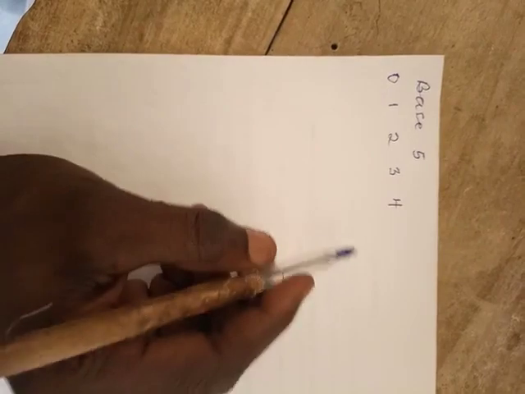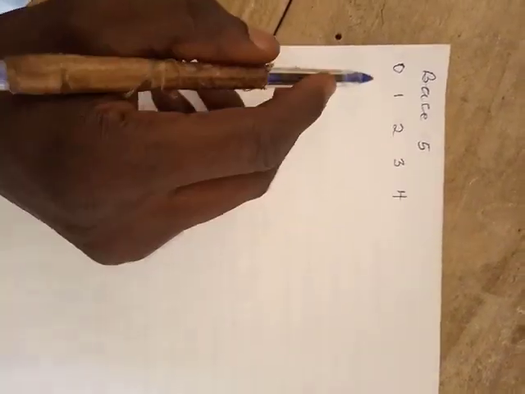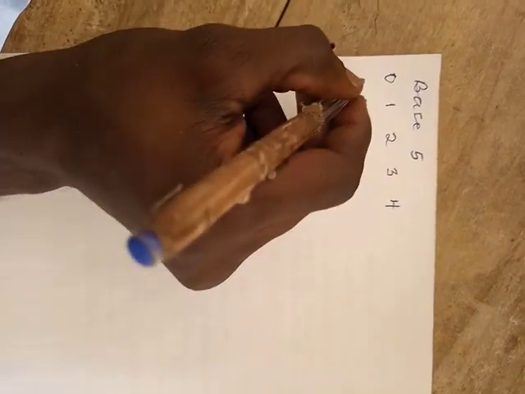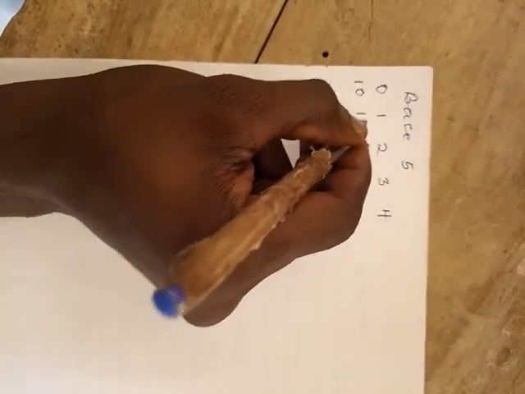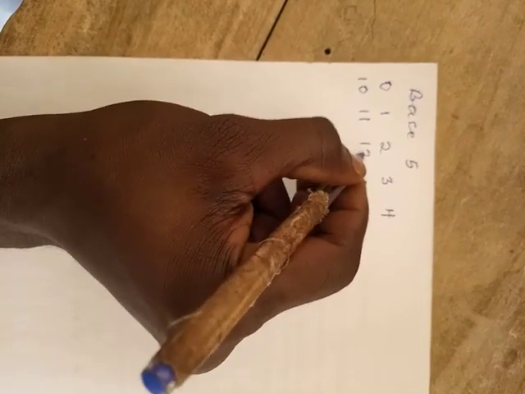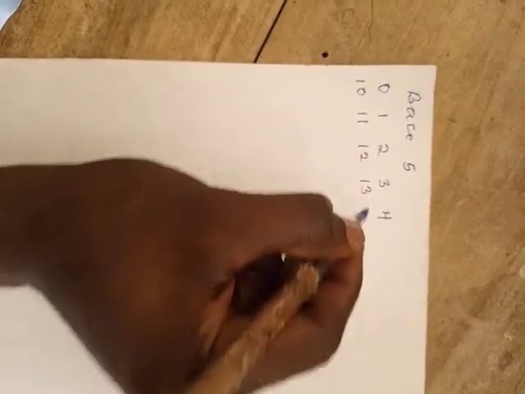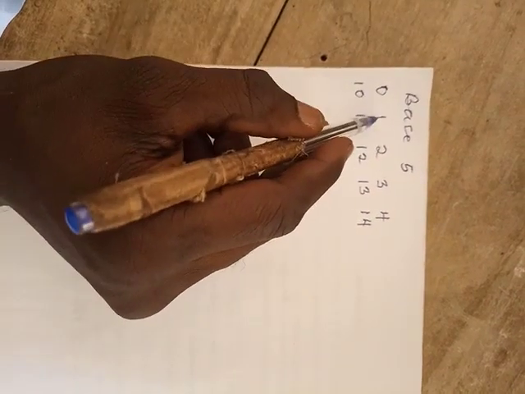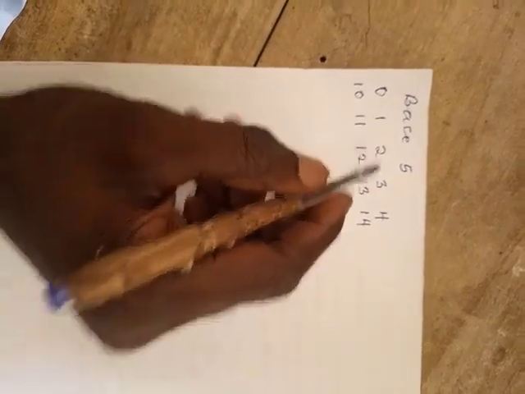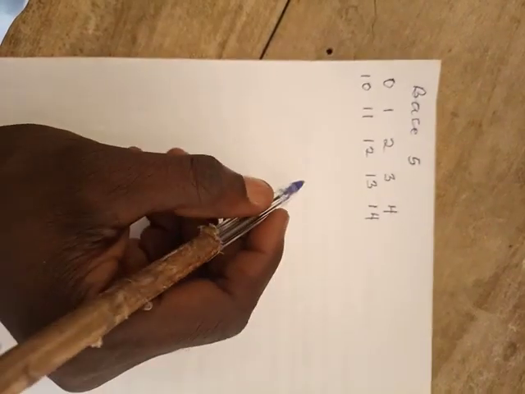These are the numbers of base 5, and it has 5 digits. So base 5 starts from 0 and ends at 4. Now let's go. We have 10, 11, 12, 13, and 14. We pick this number. So this number will precede itself, precedes the 2, precedes the 3, and precedes the 4.